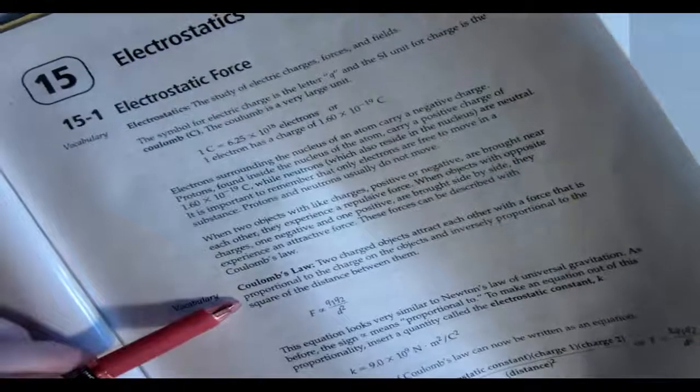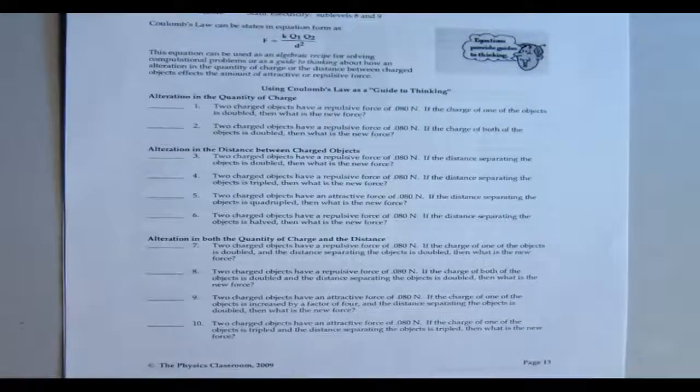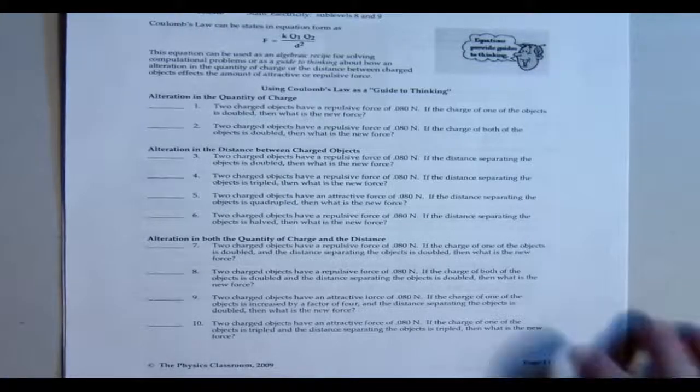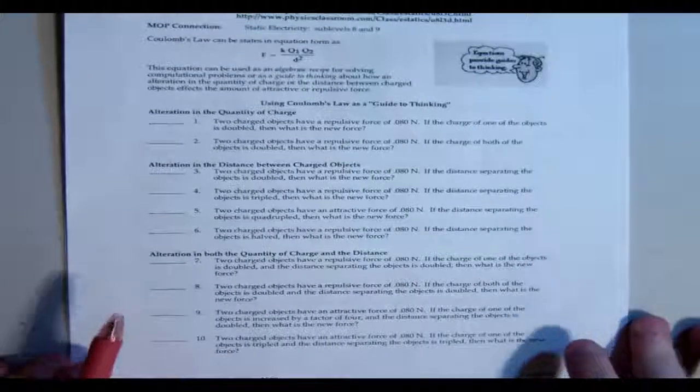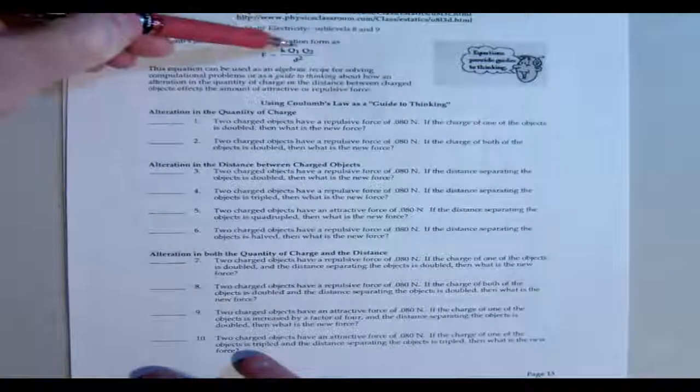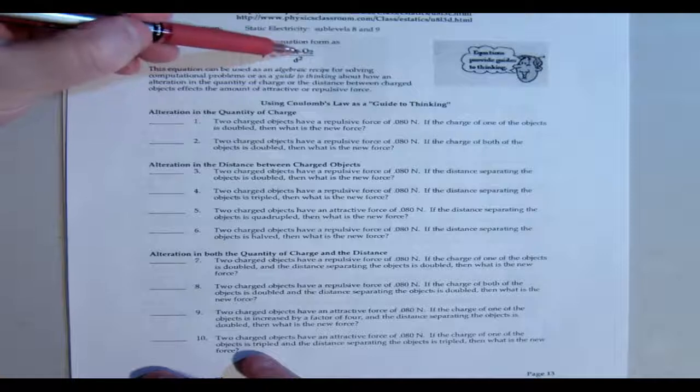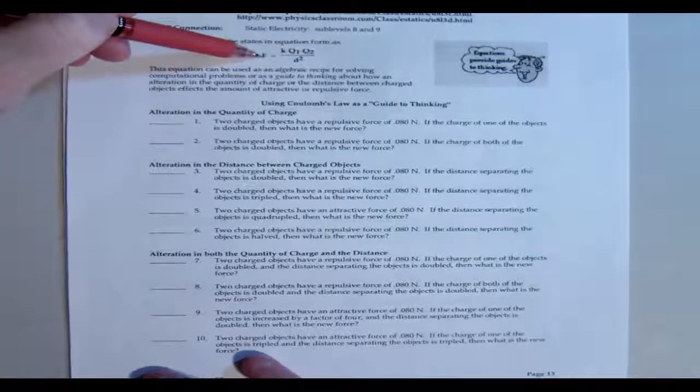We're going to read right here, Coulomb's law. I'm going to read that off screen. So two objects attract each other with a force that is proportional to the charge of the objects and inversely proportional to the square of the distance. In other words, if you increase either one of these by, like, double, you double this.